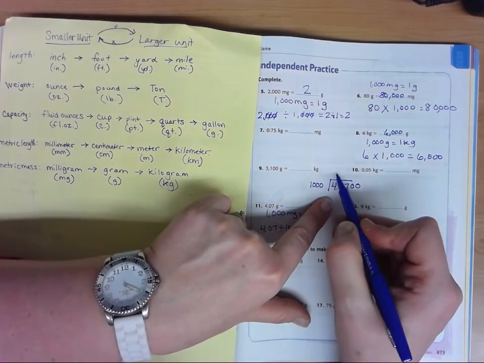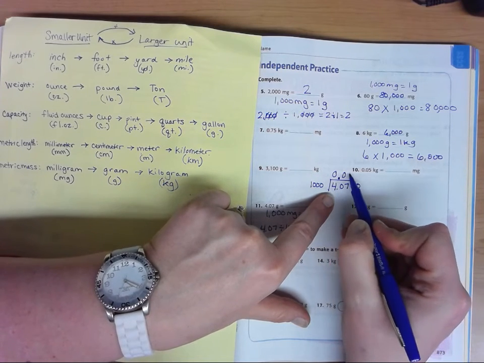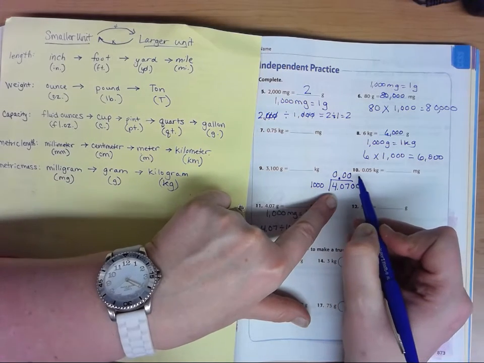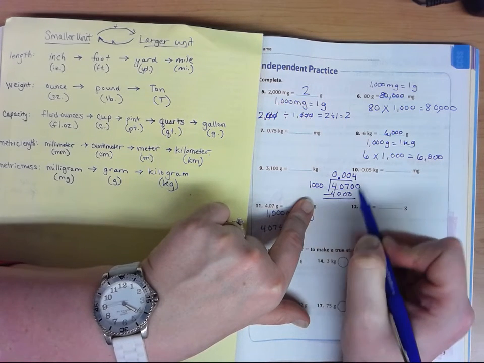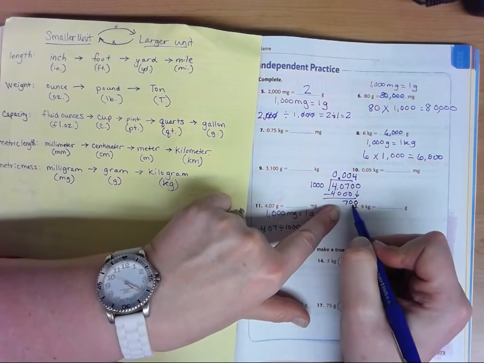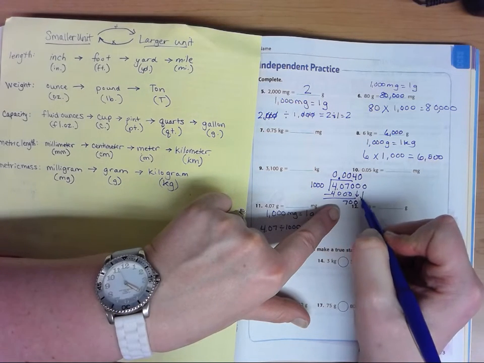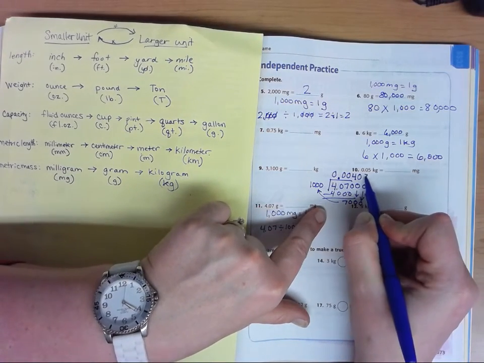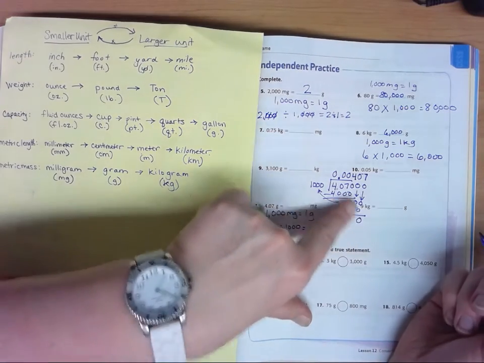So 1,000 can't go into 4. It can't go into 40. Put a 0 up there. Can't go into 407, but it can go into 4,070. It can go 4 times. So 4 times 1,000 is 4,000. Subtract, and we're just left with 70. Bring down that 0. 1,000 can't go into 700. We put a 0 up there. But I could add another 0 and bring it down. Can 1,000 go into 7,000? Sure. It can go 7 times. So 7 times 1,000 is 7,000. Subtract, and we're left with nothing.